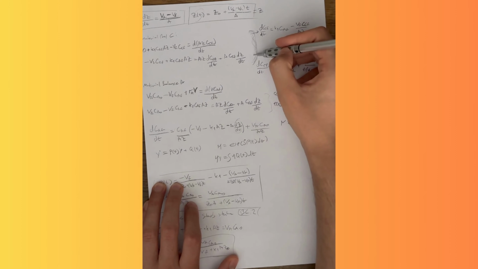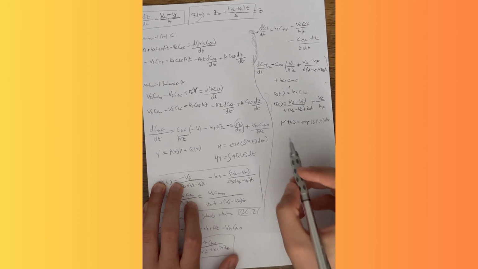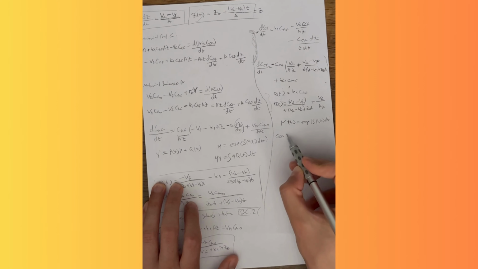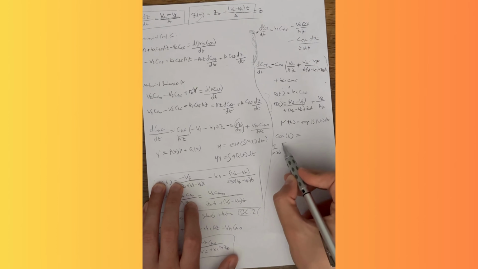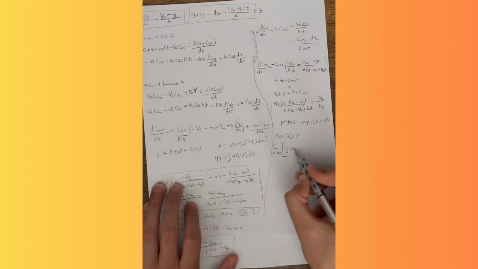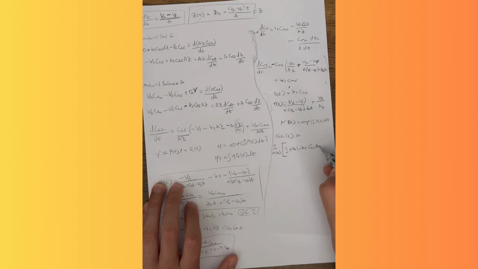Then let's divide here: CCF(t) is equal to 1 over mu(t) times the integration of mu(t) times K1 CAF dt plus C. Again, maybe we don't write it here because there's an integration, but let's write it as C2.